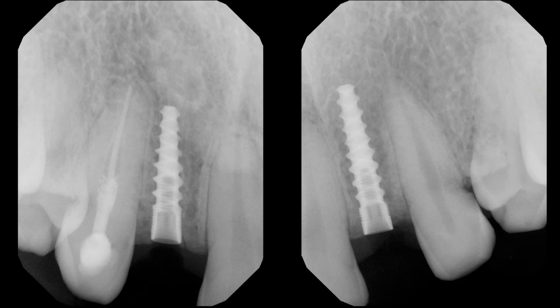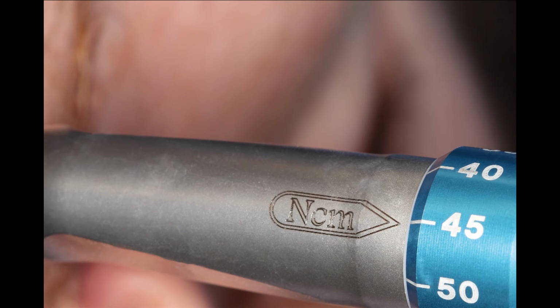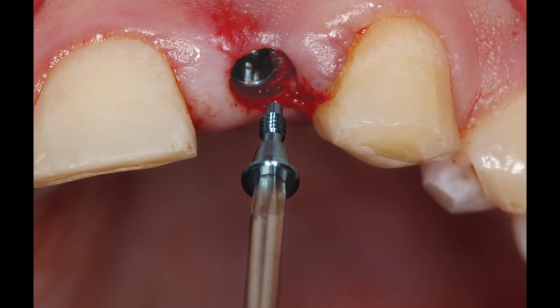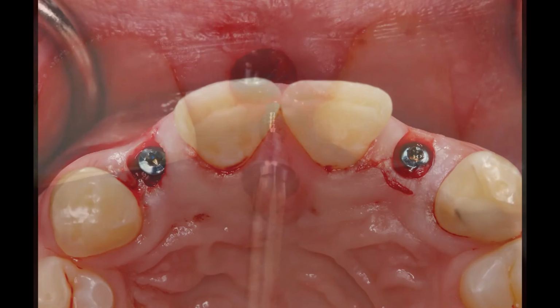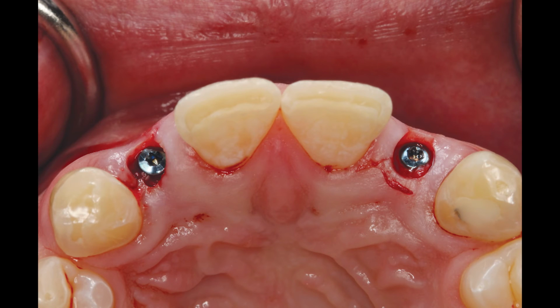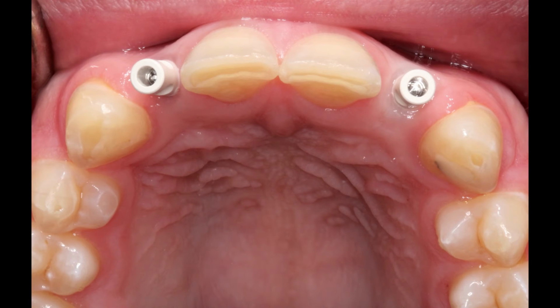Additionally, the implants feature prominent threads, which aids insertion into the undersized osteotomy site. The ability to place an implant in a slightly smaller osteotomy can help ensure outstanding primary stability. This is especially important where bone quality is not ideal. Cover screws were hand tightened into position so the patient could continue wearing his transitional appliance during the healing period. After approximately 4 months, the implants were uncovered.